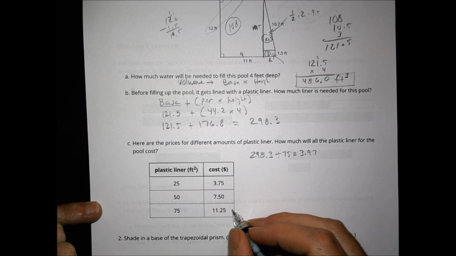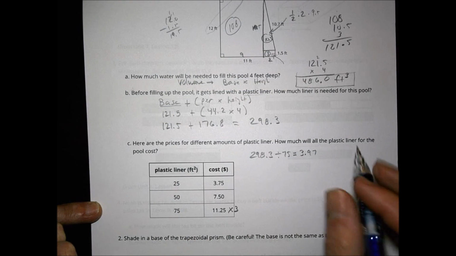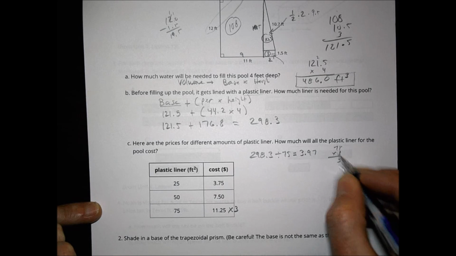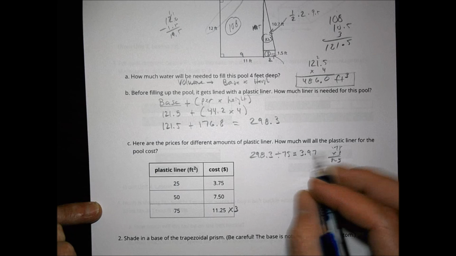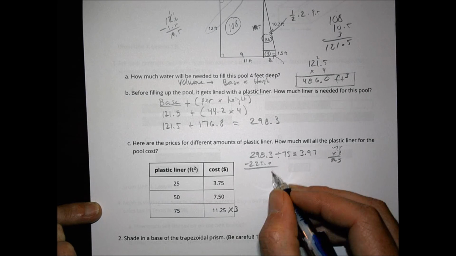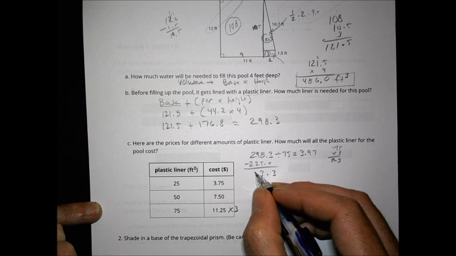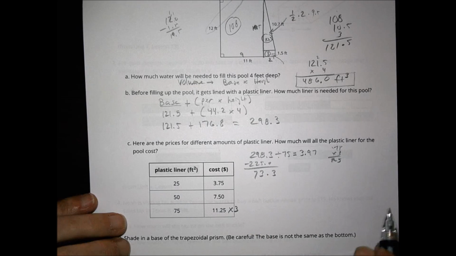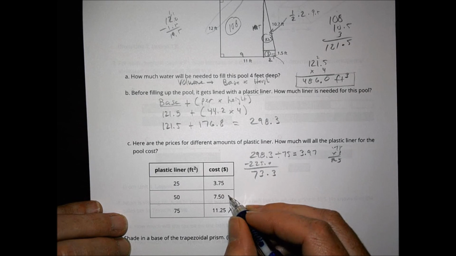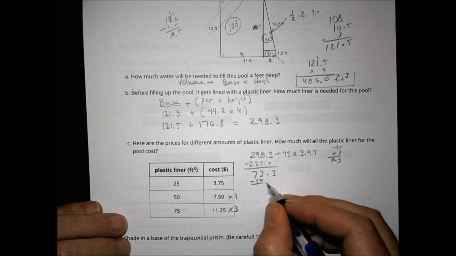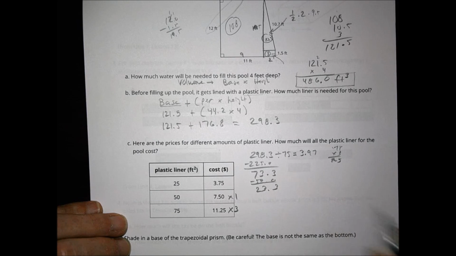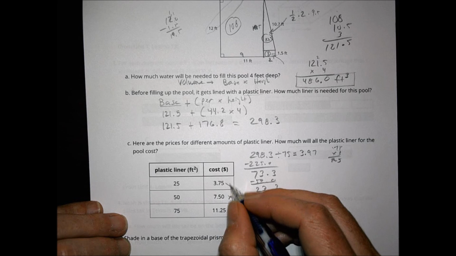So that's 3. So now let's subtract. So 75 times 3 is actually what? It's 225. So I'm going to subtract 225 to see what I have left. I have 73.3 left that I still have to cover. So that means I can use one of the 50s, and I'm left with still 23.3, which means I need one of the 25s.